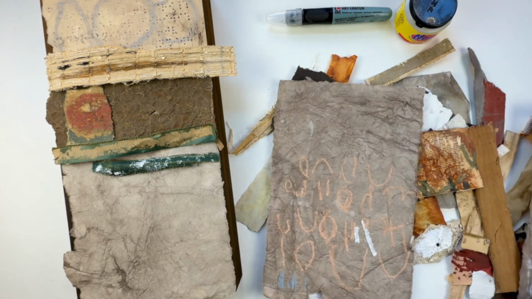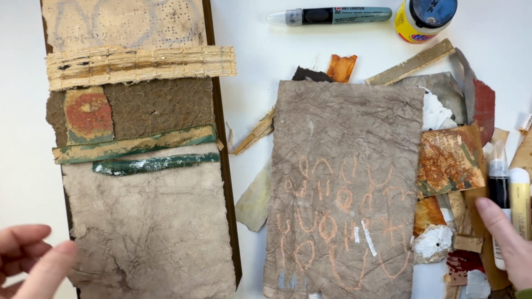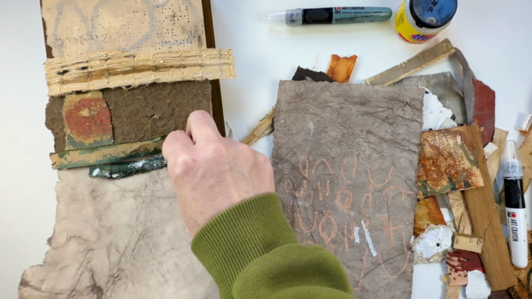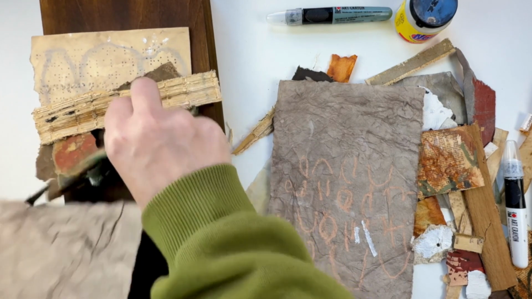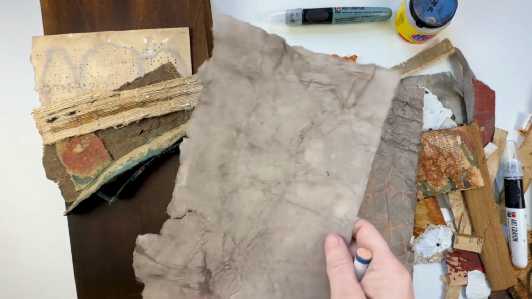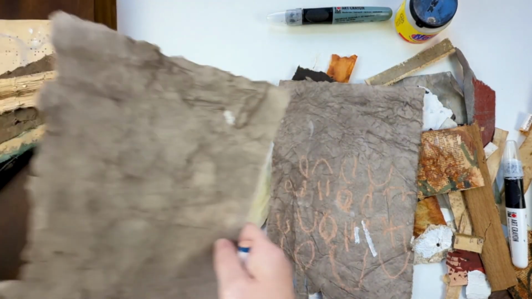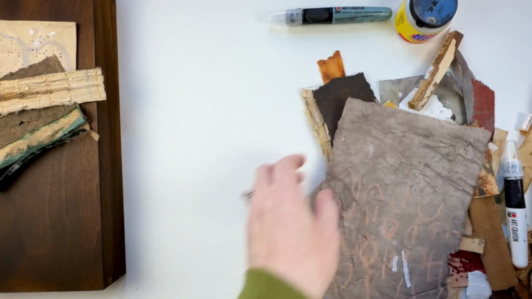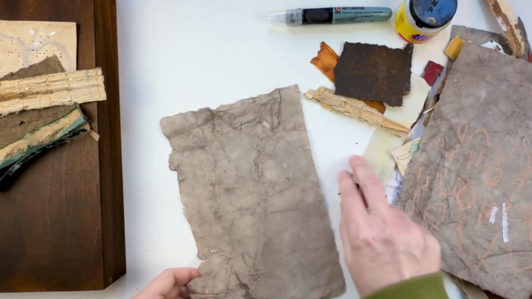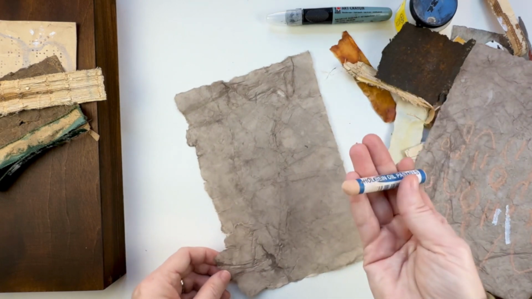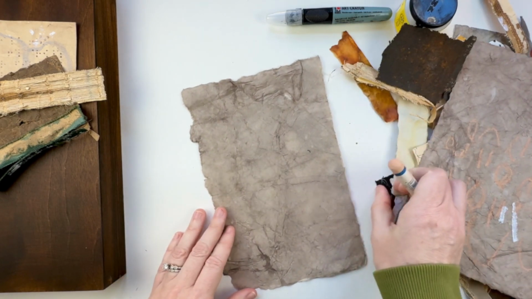So I am going to take this piece. This is the piece that I want the symbolic like writing on. And I'm going to use my pink oil pastel.